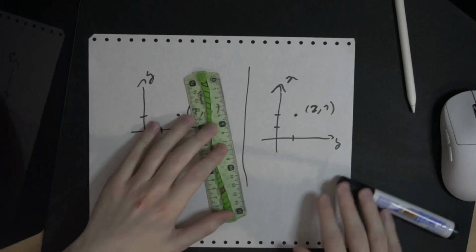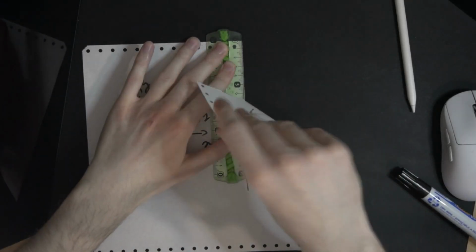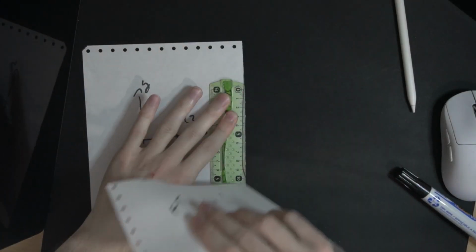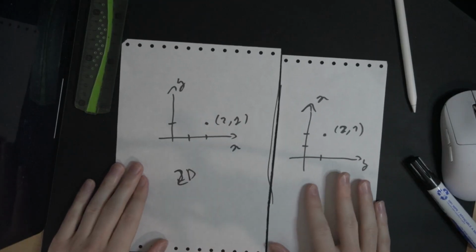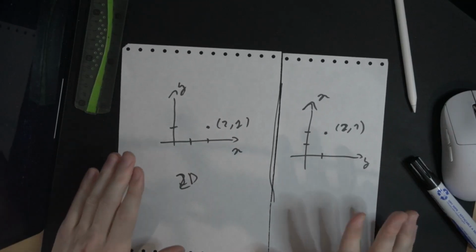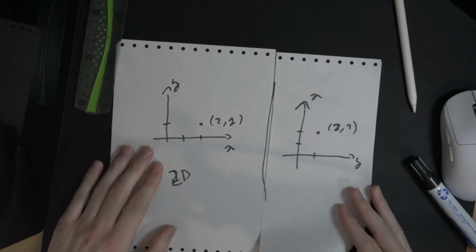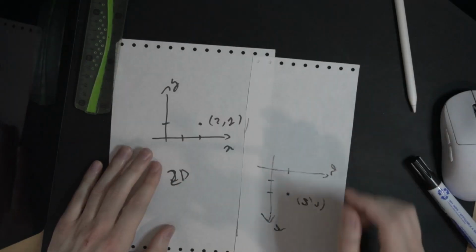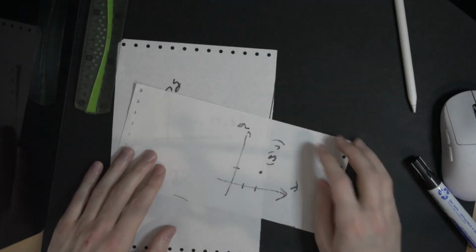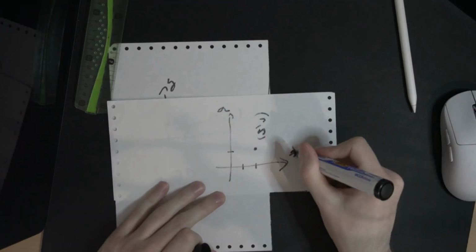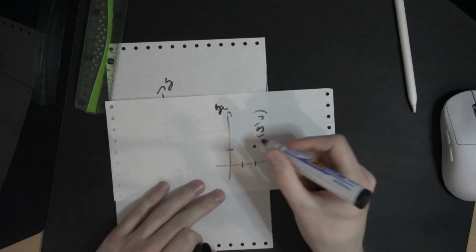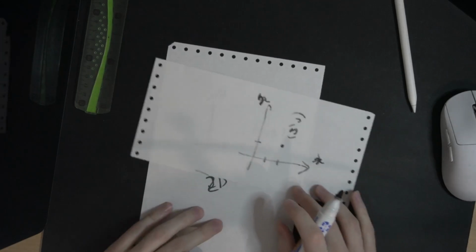You're probably not convinced by this, but let me show you something. My claim is that these two coordinate systems are equivalent, because what I can do is flip this one and then rotate it, and then I end up with x and y, and I got this point.